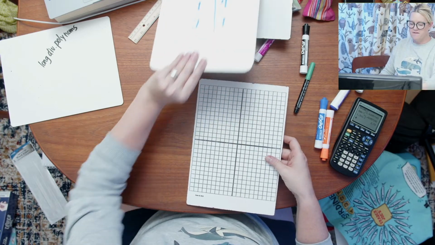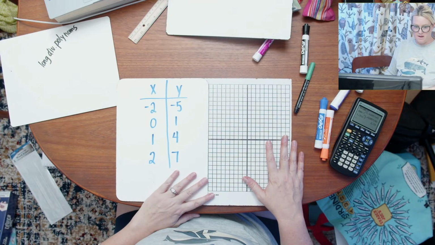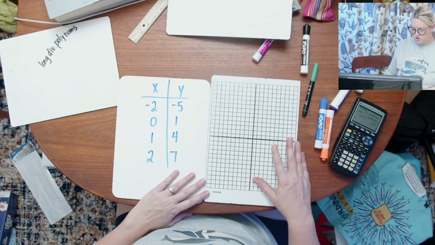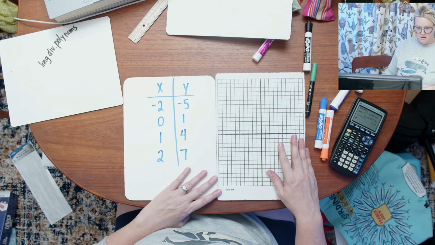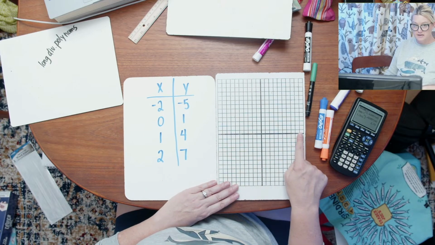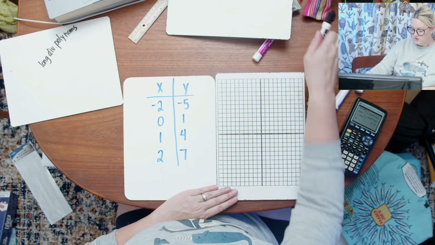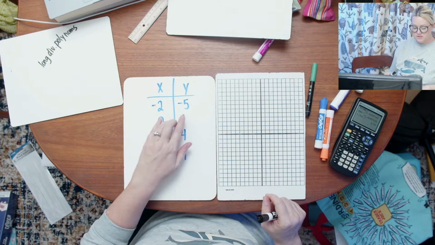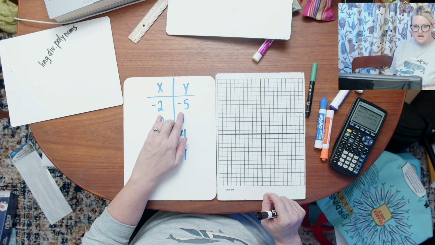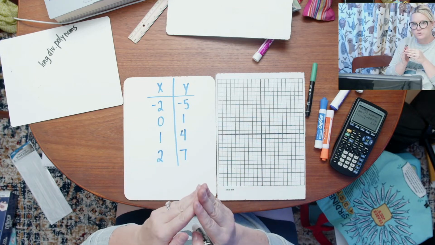So we've got our values here, so I'm gonna start plotting them, right? The horizontal axis is the x, vertical is the y. This -2 and -5 is a relationship between the x and y.